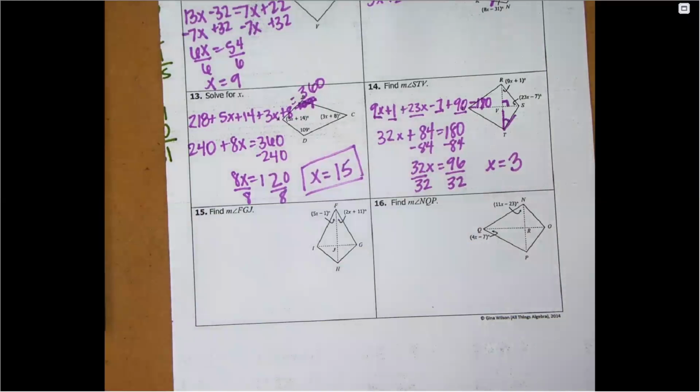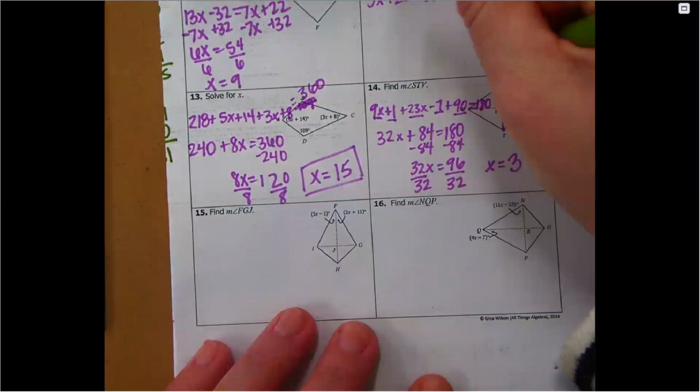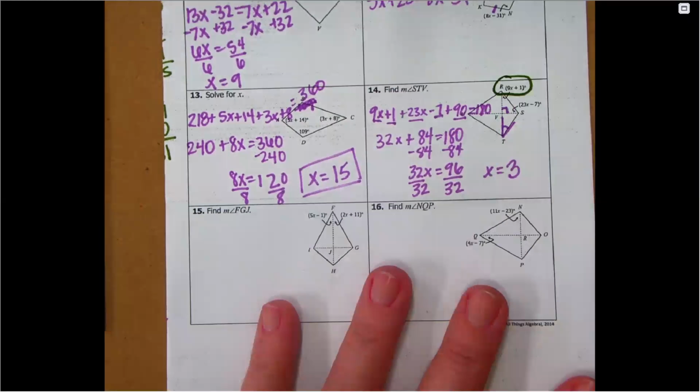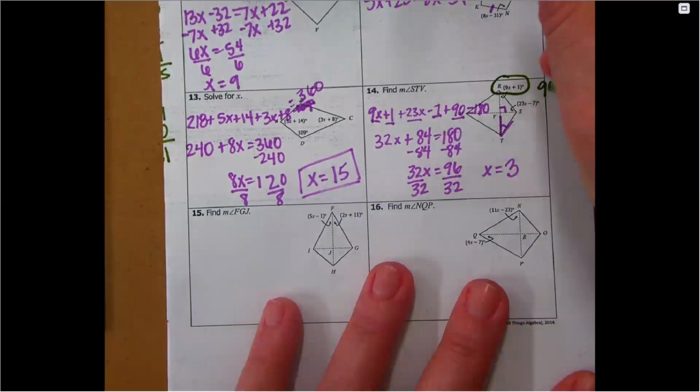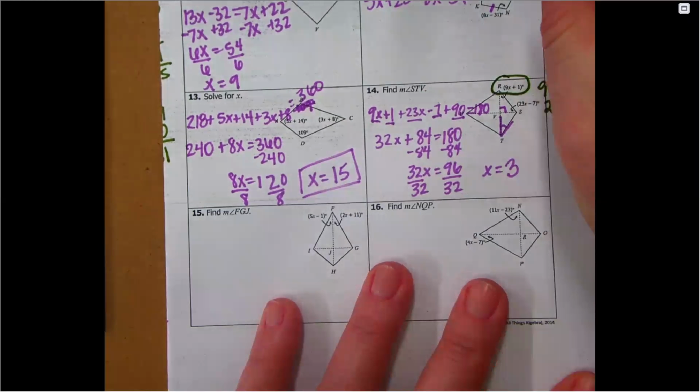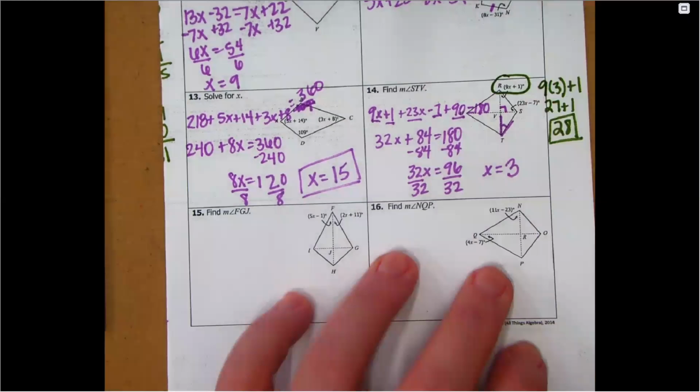Because R is going to be the one that is the same as T. R and T are going to be congruent, so I'm just going to take that and do 9 times 3 plus 1. 9 times 3 is 27 plus 1 is 28.